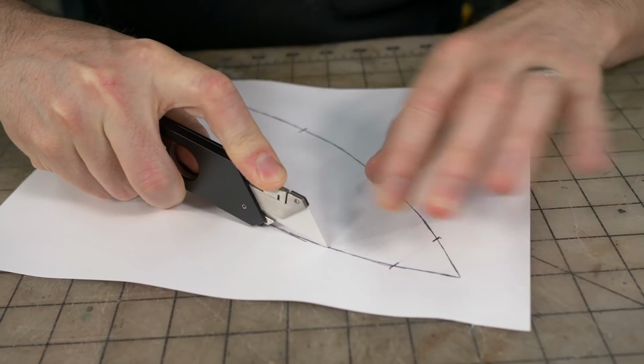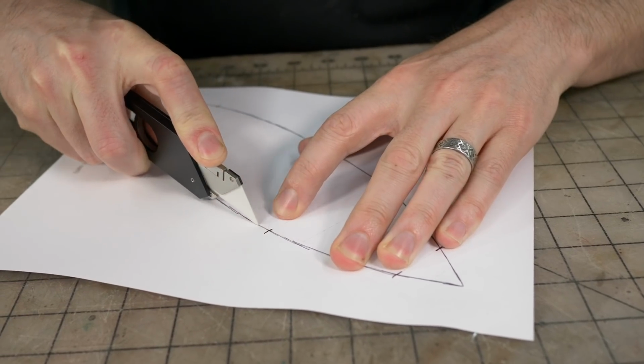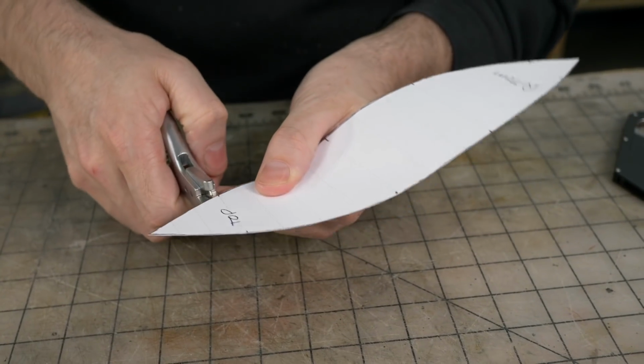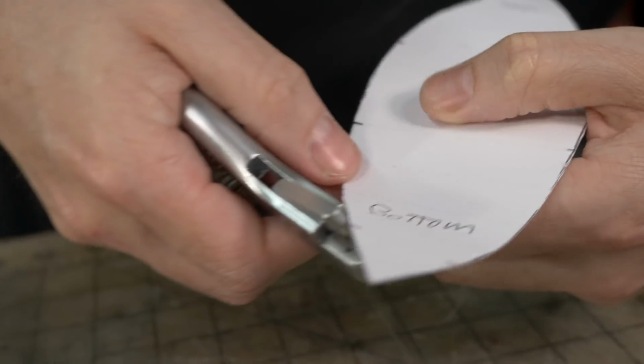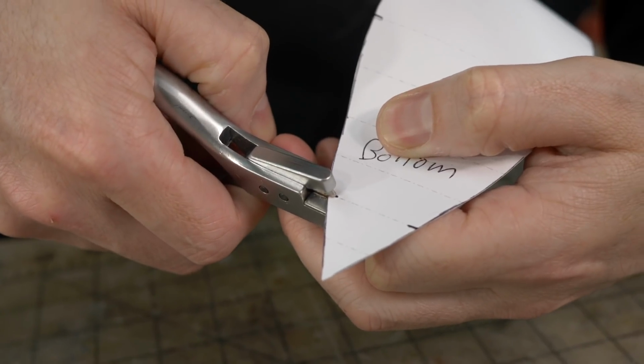Just try and cut this out nice and evenly. The places where I added registration lines, I'm going to notch out with my handy pattern notcher. This will help us later when we're gluing this whole thing together.